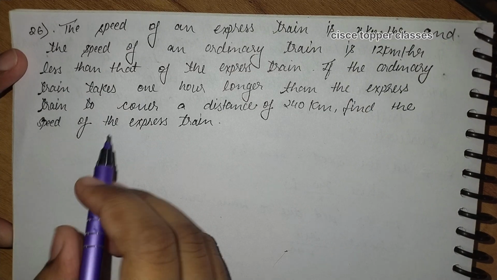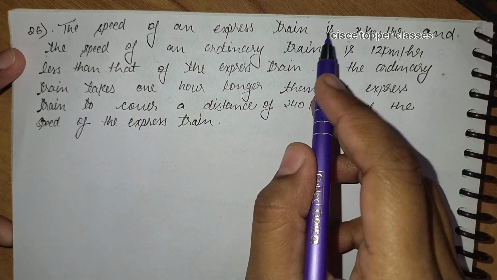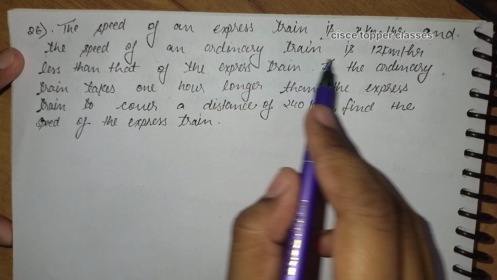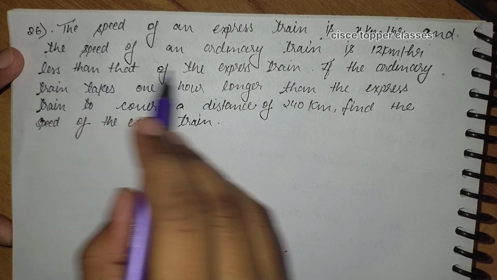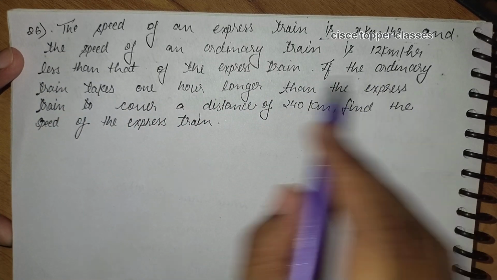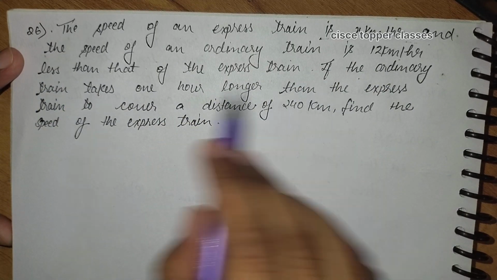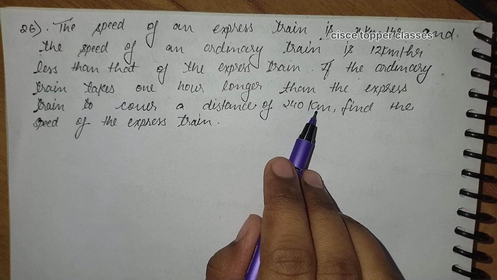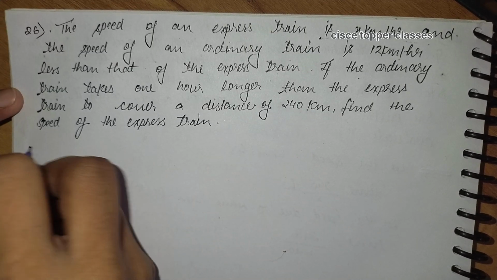Now let us solve this question. The speed of an express train is x kilometer per hour and the speed of an ordinary train is 12 kilometer per hour less than that of the express train. If the ordinary train takes 1 hour longer than the express train to cover a distance of 240 kilometer, find the speed of the express train.